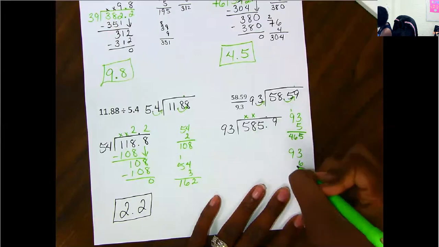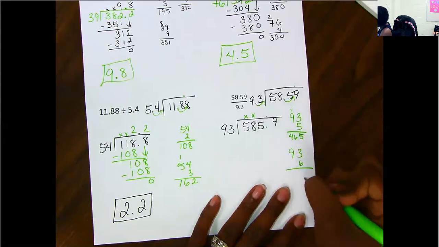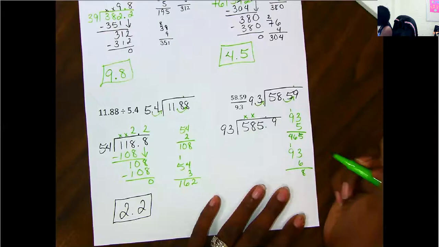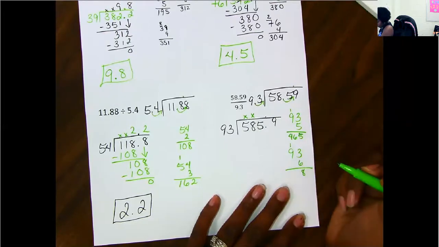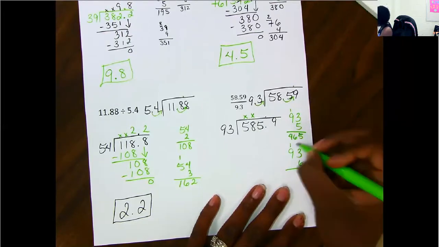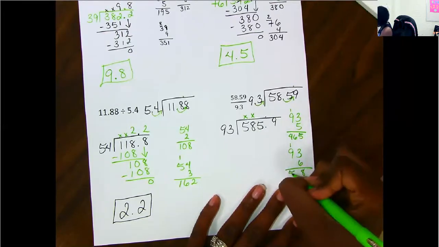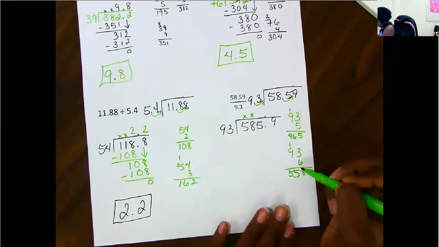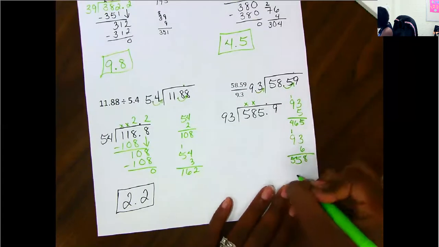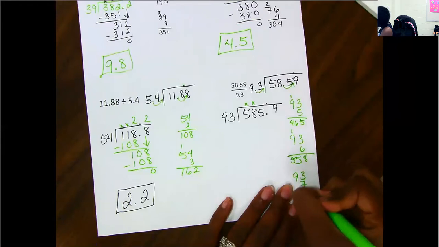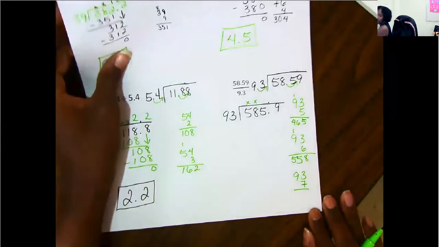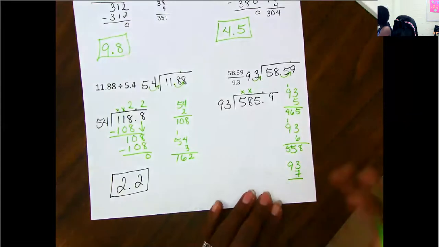93 times 6. 6 times 3, 18. Carry our 1. 6 times 9, 54. Plus 1, 55. Okay, a little bit closer. Let's go one more just in case. 93 times 7. 7 times 3 will give us 21.